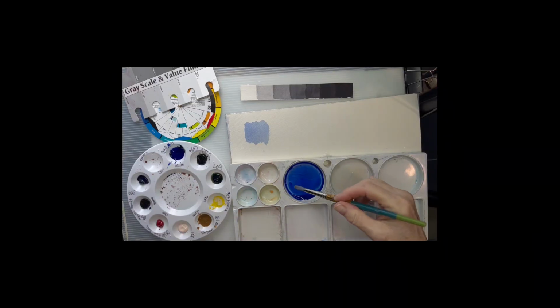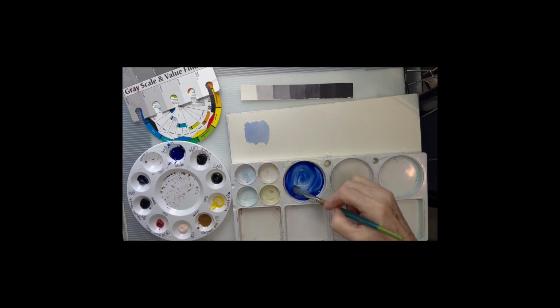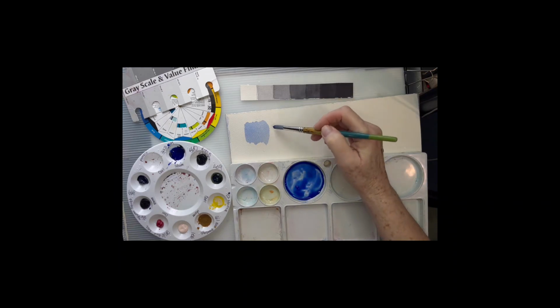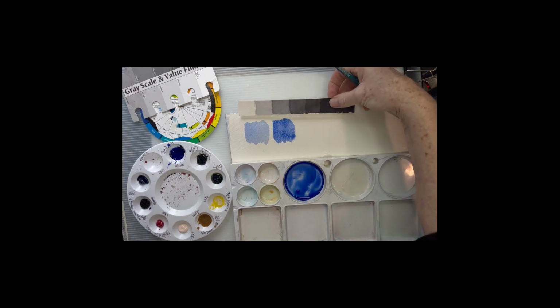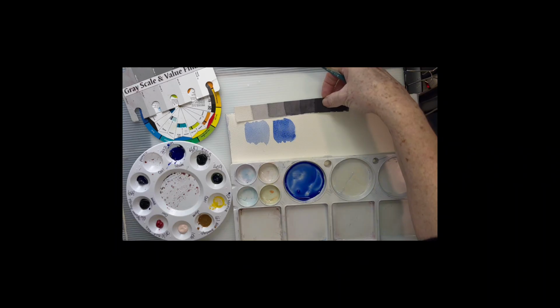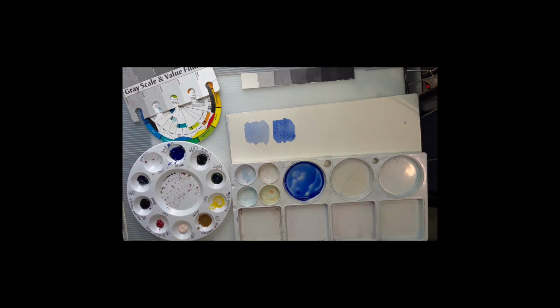What I'm going to do here is I might have a little bit too much here, but let's try it out. So we want to get to that level. Okay, I think we might be okay actually, because by the time this dries, that is going to be much lighter than what we see there.